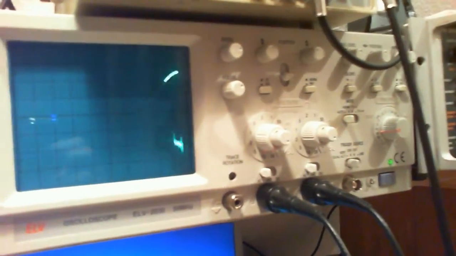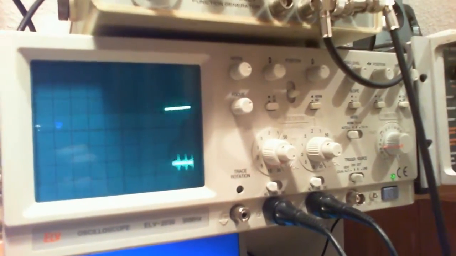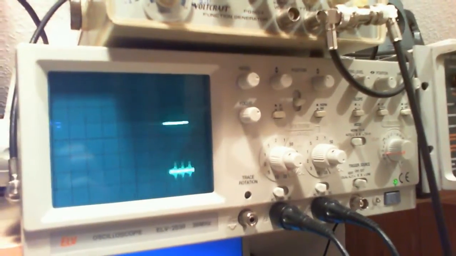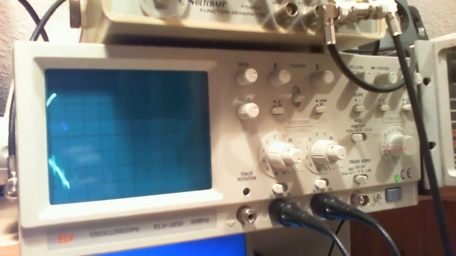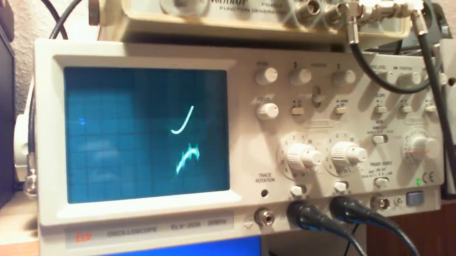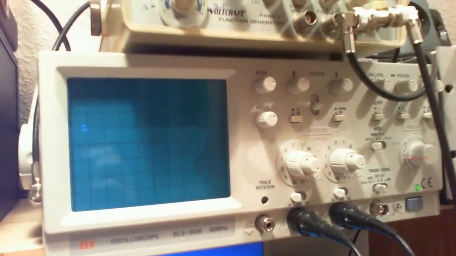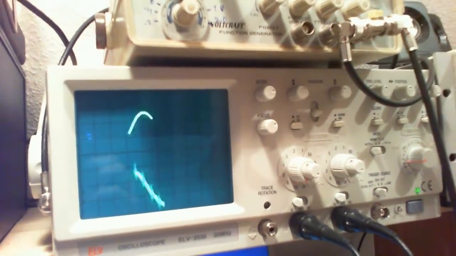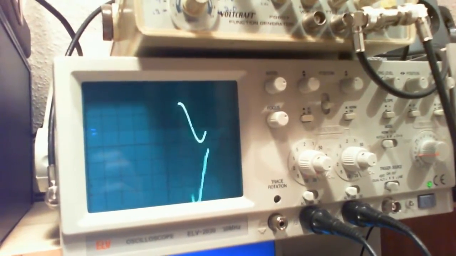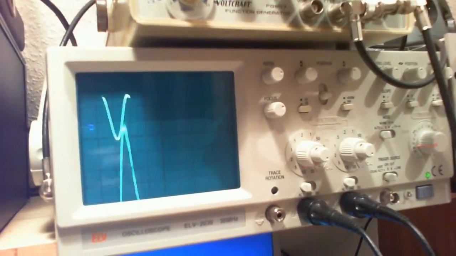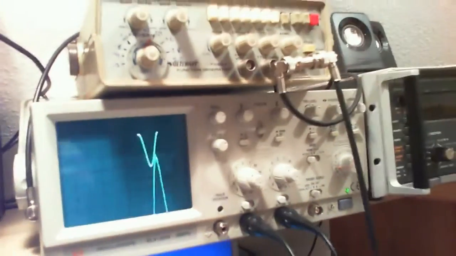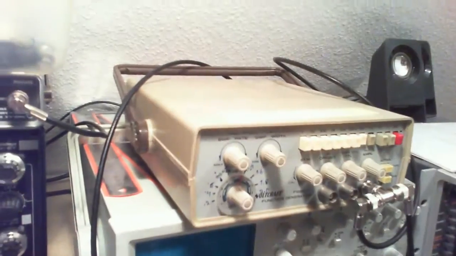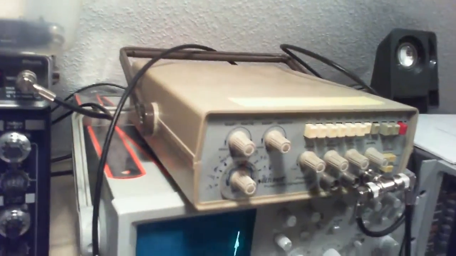Now if I increase the frequency here, go back and multiply the frequency by a factor of 10. Right now I'm at about 10 times 30 hertz or so.